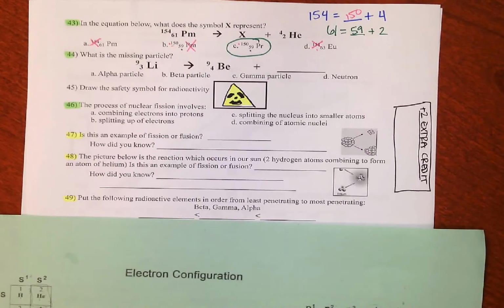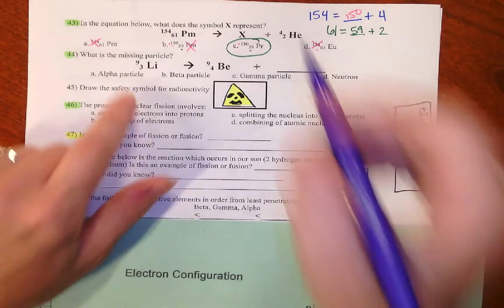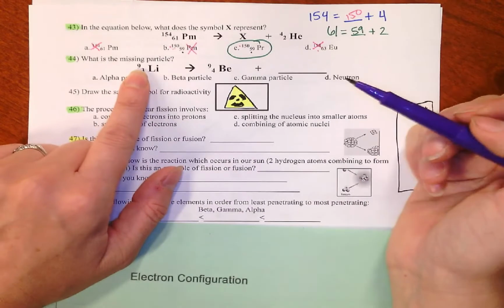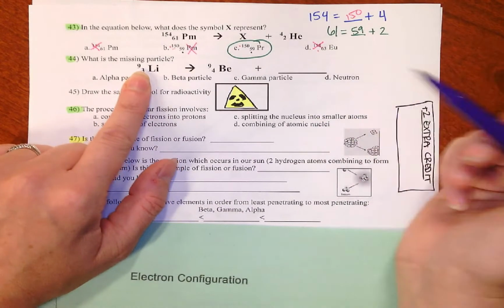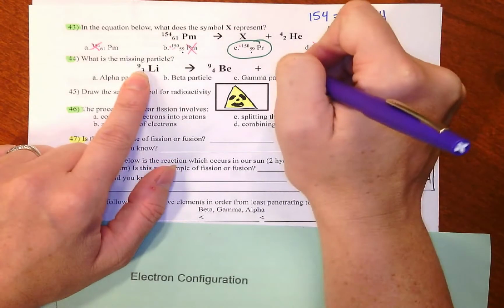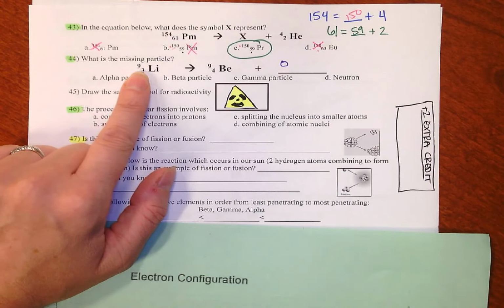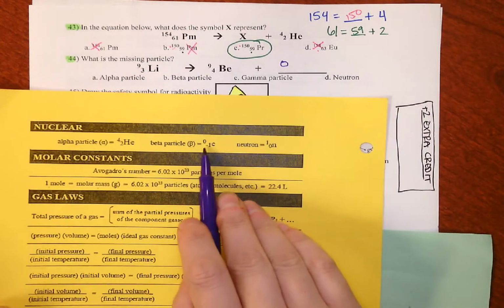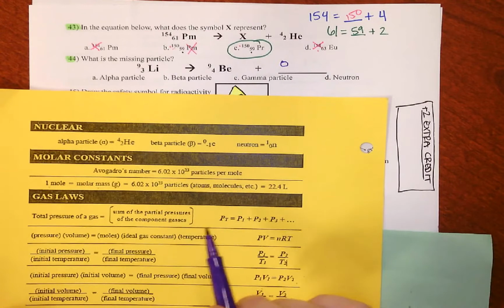On top, let me switch to a better color. On top, I have 9 equals 9. Yes, true. Plus what? Nothing. Plus nothing. It already is 9 equals 9. So I'm going to put 0 on top, which automatically tells me it's going to be that guy. 0 on top means beta particle.